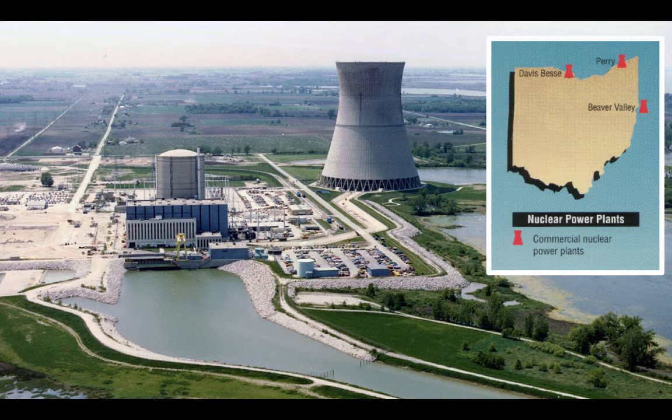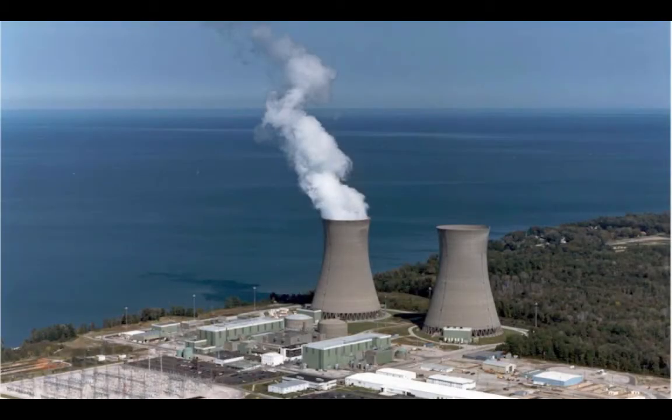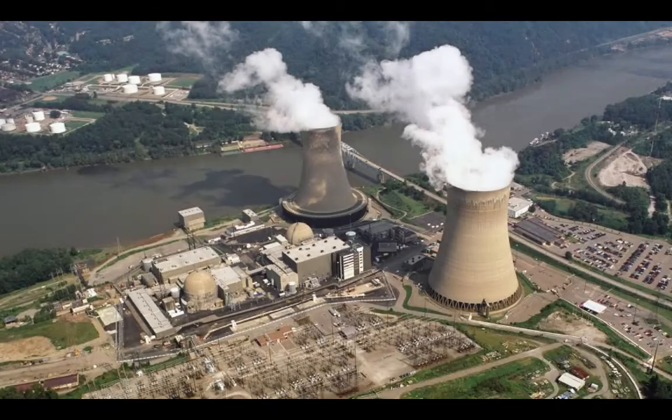This is the Davis-Besse plant, which is a pressurized water facility. This is the Perry nuclear facility, which is a boiling water reactor. And this is the Beaver Valley pressurized water reactor. It actually has 2 reactors on the site.